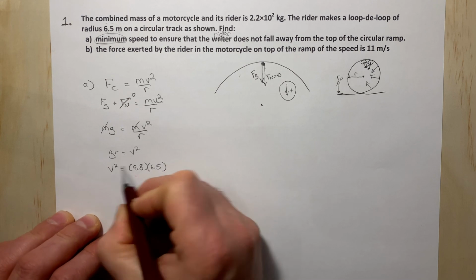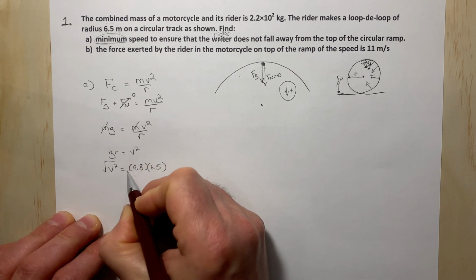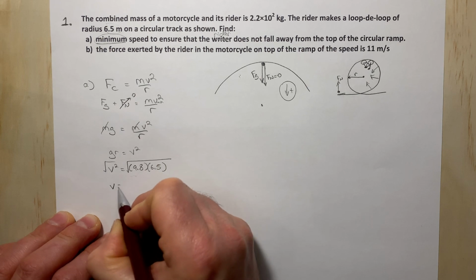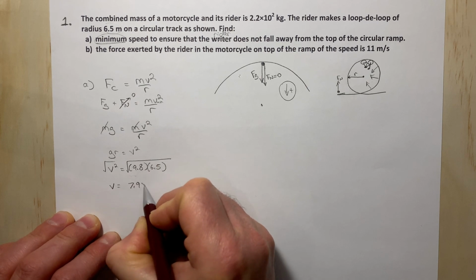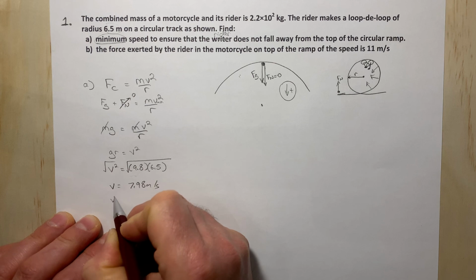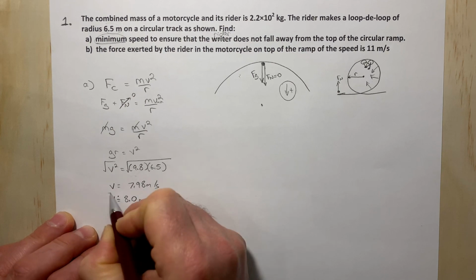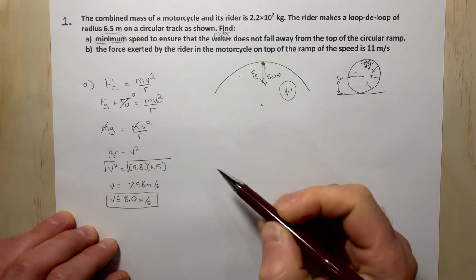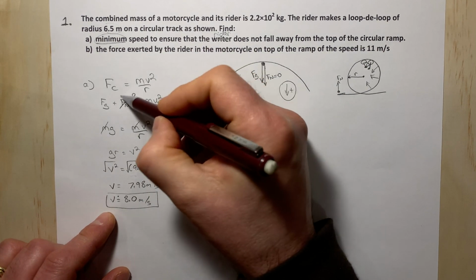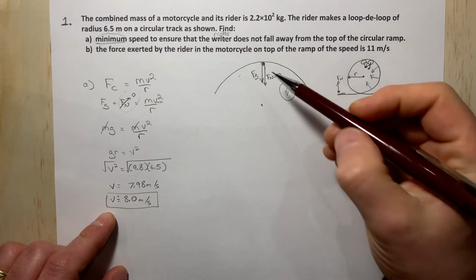We're going to multiply those, and square root both sides. v ends up being 7.98 meters per second. We could round that, say it's approximately 8 meters per second. Okay, so the big trick in this question is this thing right here, this normal force being 0.